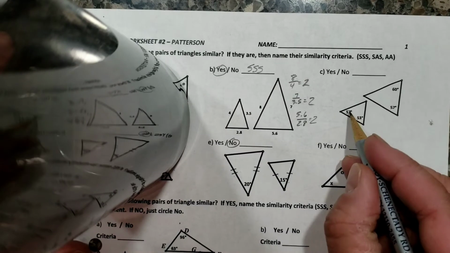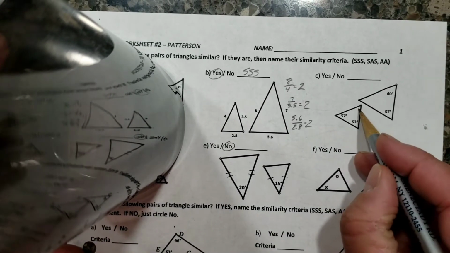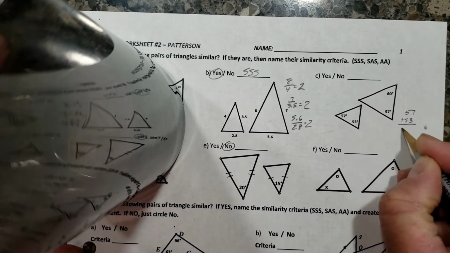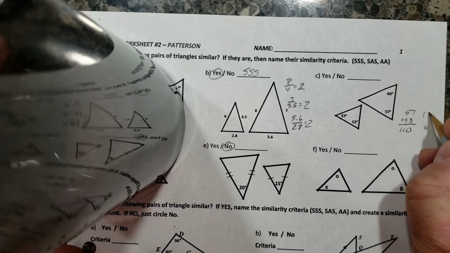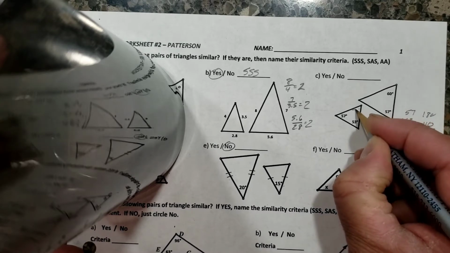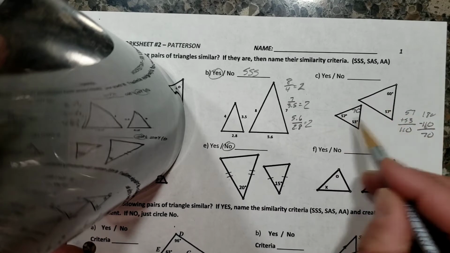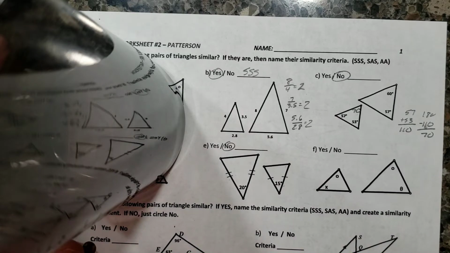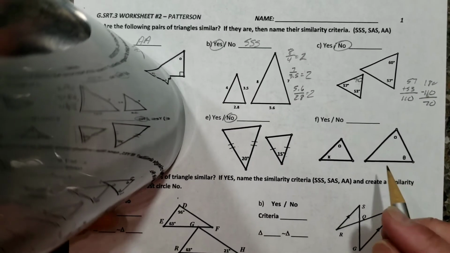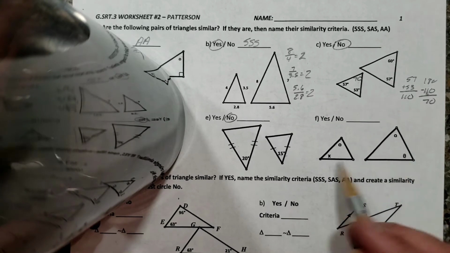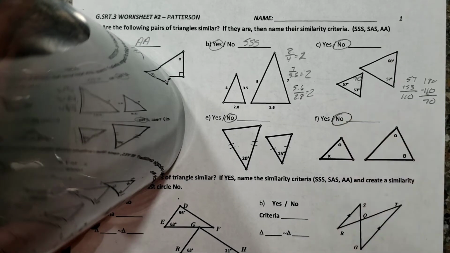All right, now we're going to move on. Now here we're looking at our angles. So if I look to try to find the third angle, I'm going to do 57 plus 53, and I get 110. 180 minus 110 is 70. So we've got 57, but it doesn't look like the others are going to line up, so that's going to be a no. All right, and then this one here, F, we've got an X and a theta. They don't line up. They're not the same. That's a no.